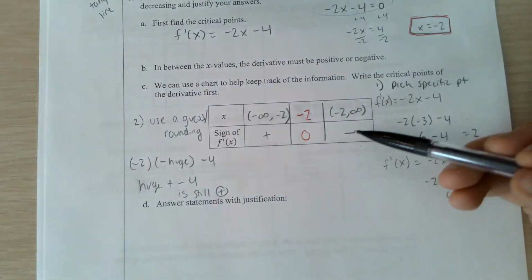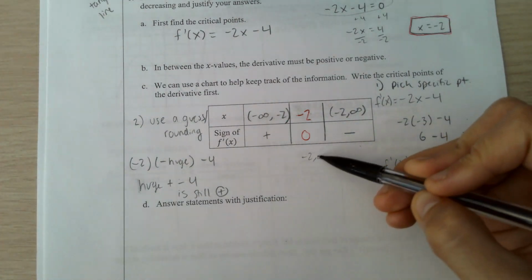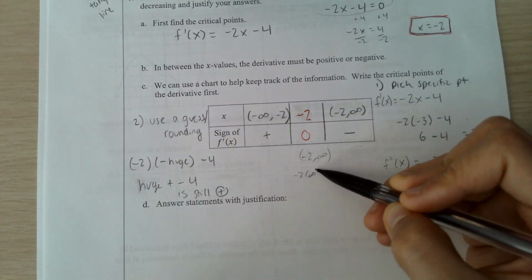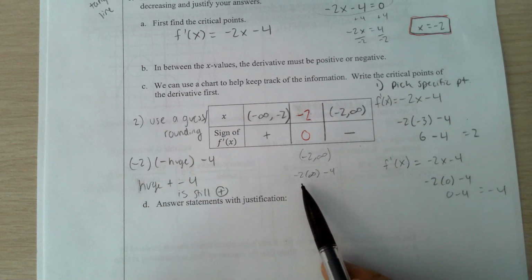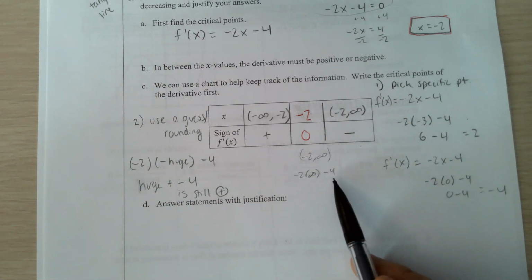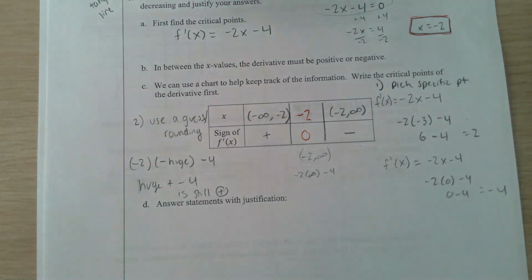And then for here, we have negative 2 to infinity. So if I plug in infinity, I can do negative 2 times infinity minus 4. That's negative. A negative number times infinity is going to be really negative, and then even more negative. So this is going to be negative. This is something that some people don't grasp that well.